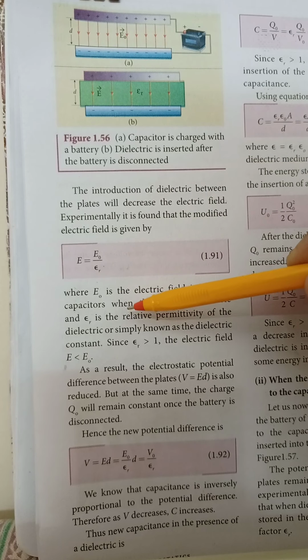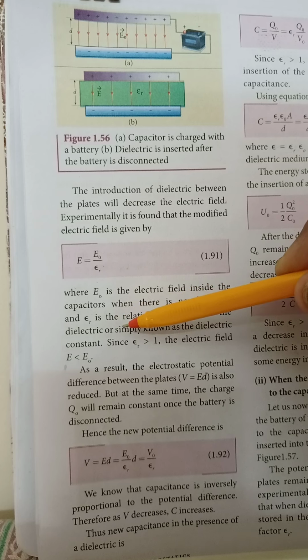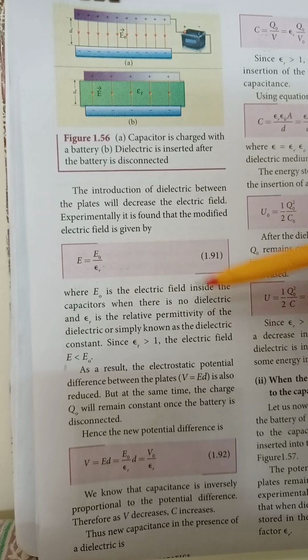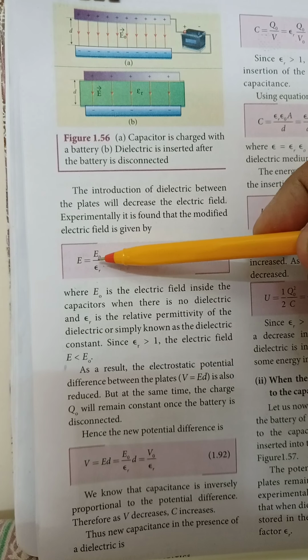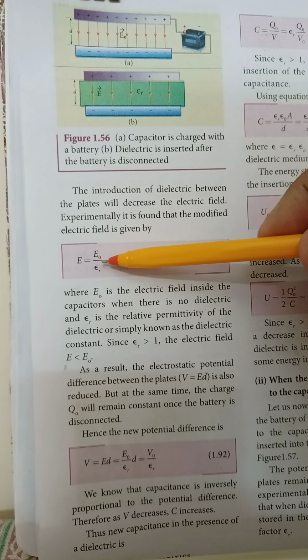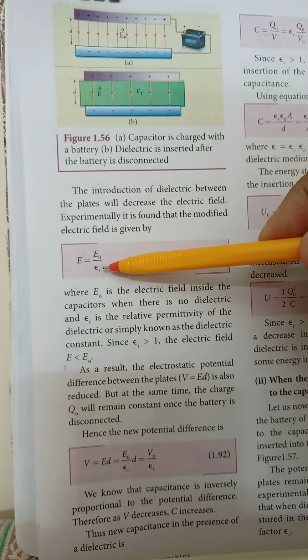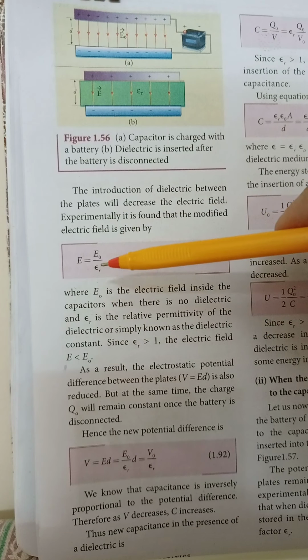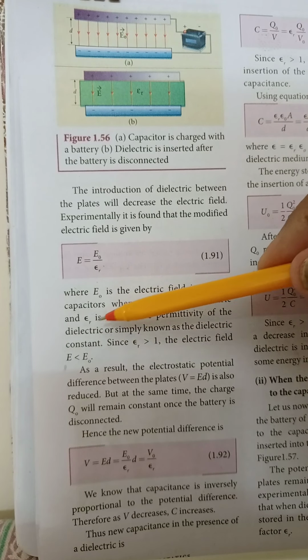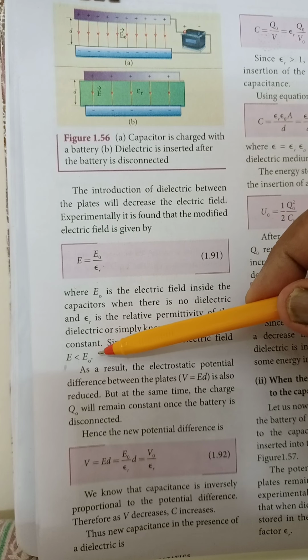If you introduce a dielectric, epsilon r is the relative permittivity of the dielectric, simply known as the dielectric constant. For any dielectric, epsilon r is greater than 1, so as it is in the denominator, E decreases. So I can say E is less than E0.